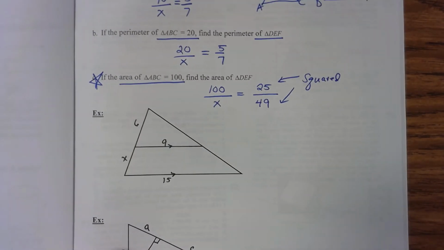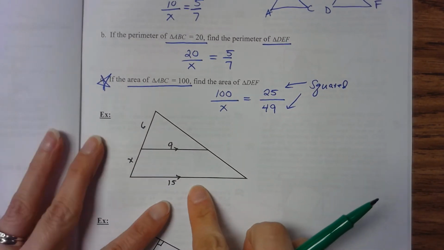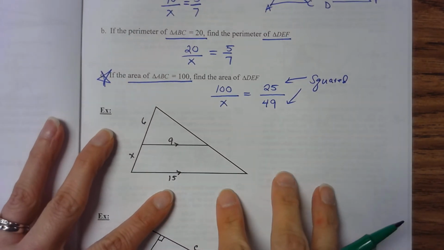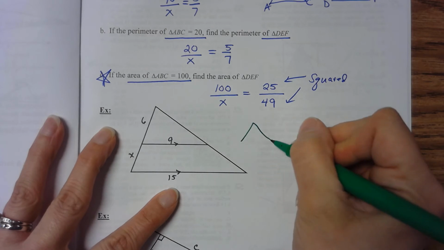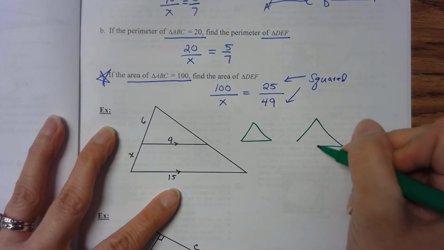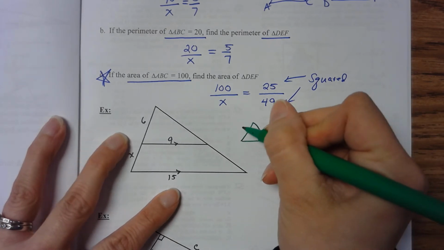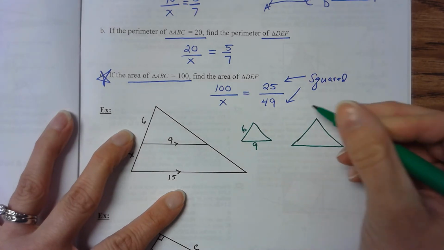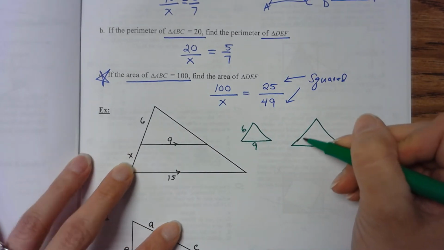This one right here are some parallel lines within a triangle. And let's just recap how to do this. Separating these triangles was key when you were in geometry. So I'm going to call this little triangle 6 and 9. The big triangle is not X.